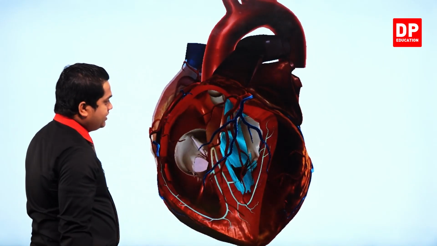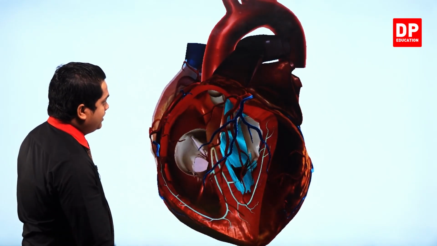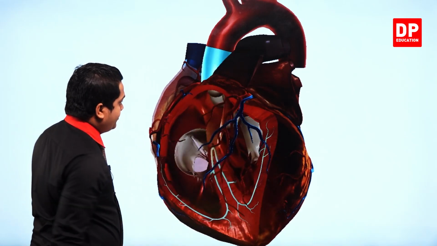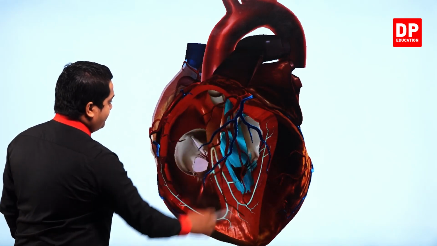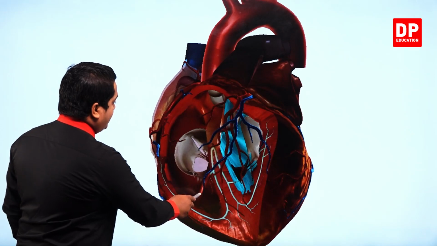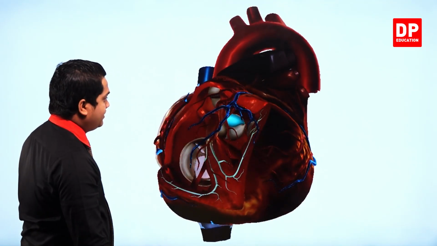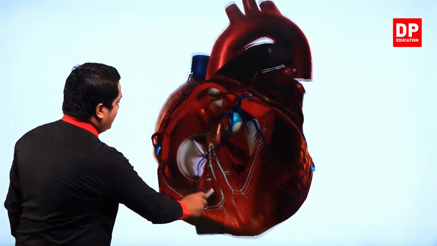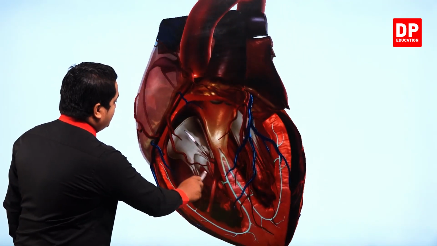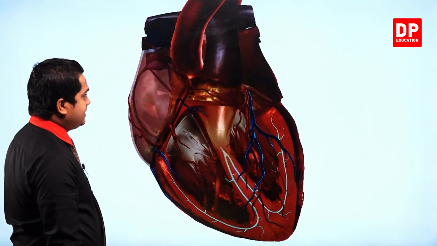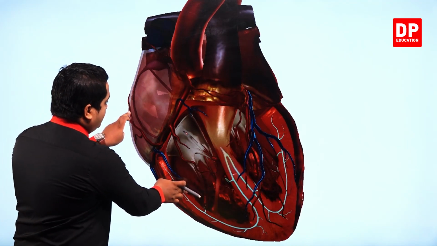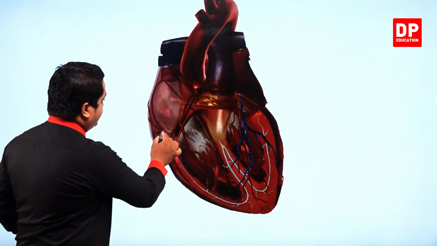Aorta opens to the left ventricle. So within that you can observe the other semilunar valve, the aortic semilunar valve. So these are the main parts that can be observed within the structure of the heart, my dear children.